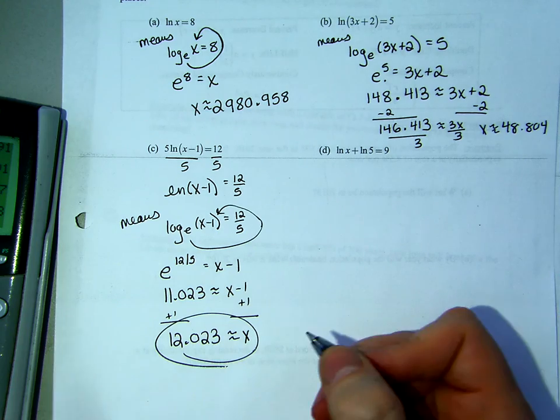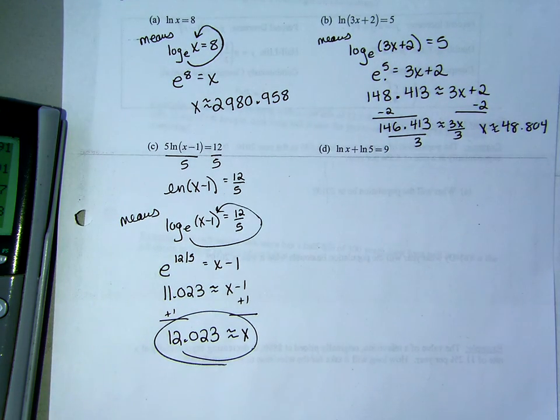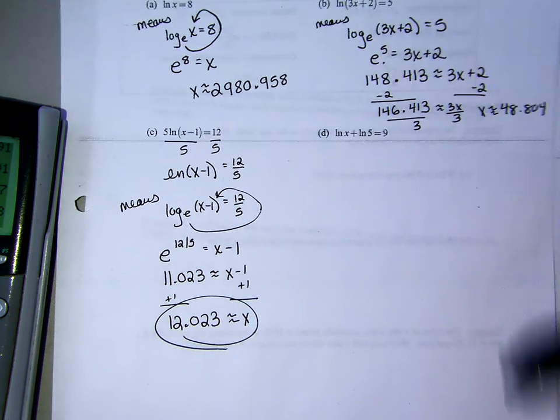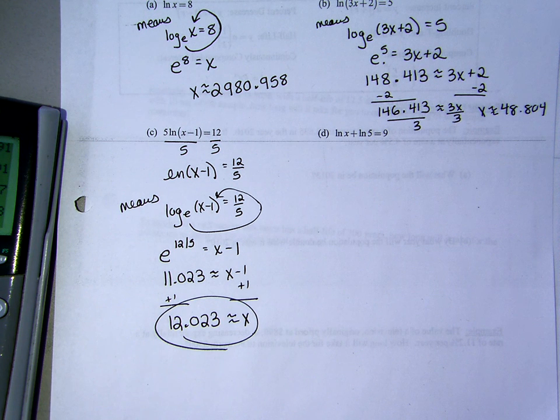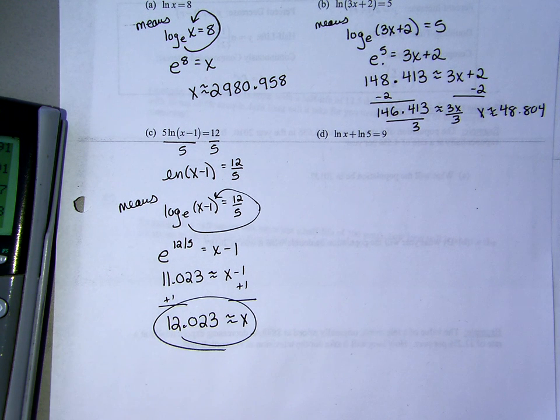Does 12.023 seem okay? Do you know what you did? That will make a difference. Questions so far?